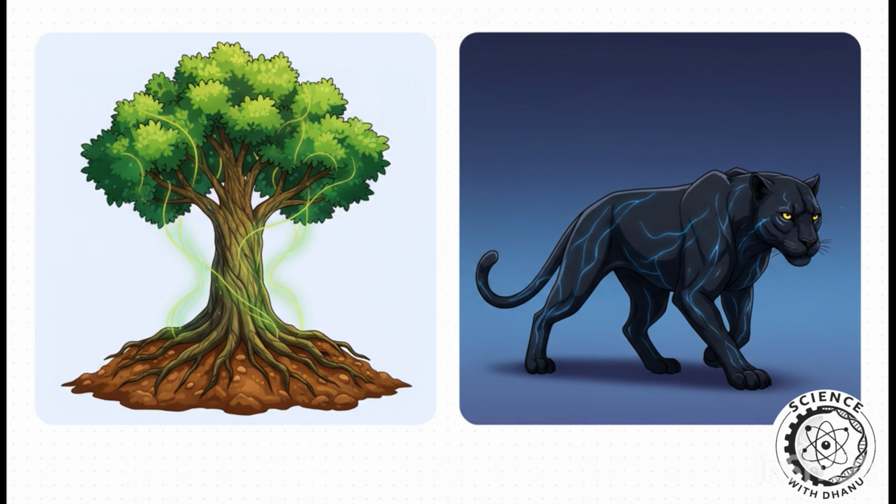You see, plants and animals are playing two totally different games. A plant is mostly worried about growing up toward the light and staying put, so its tissues are all about structure and growth. An animal, on the other hand, needs to move, react, and communicate, so its tissues are built for action. Let's crack open these two very different toolkits.